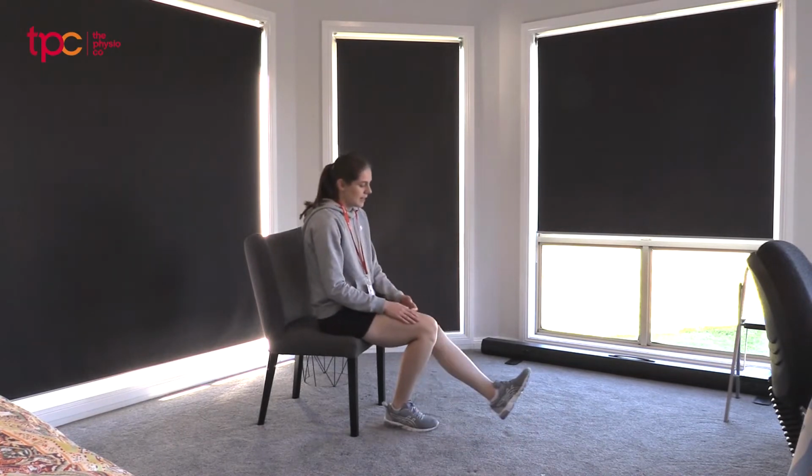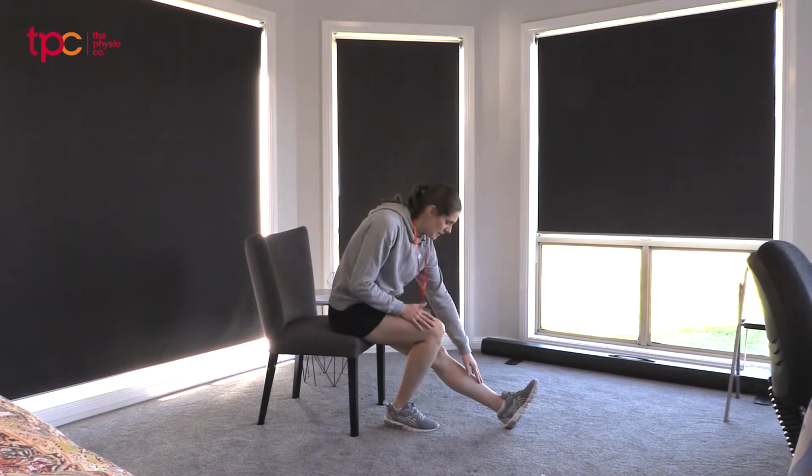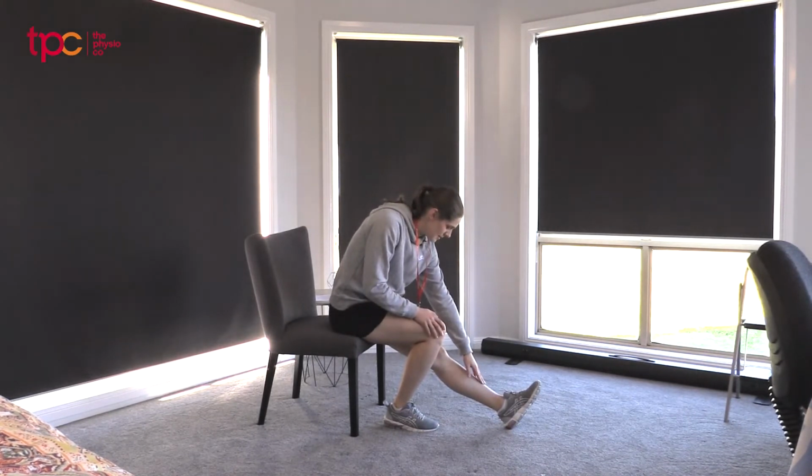Okay. And again, you can do that on both sides, or you can do that just on the side that you're exercising. It's really up to you.